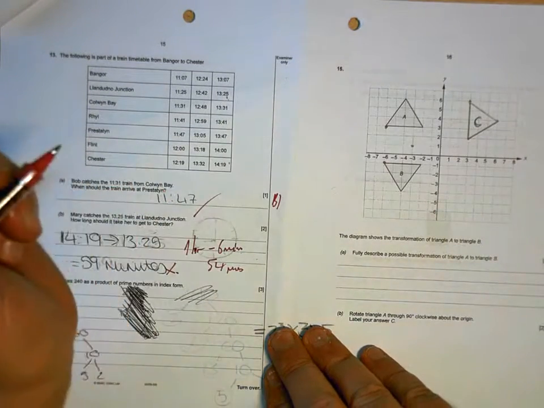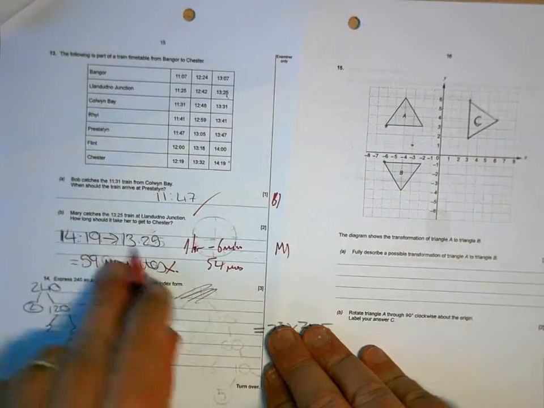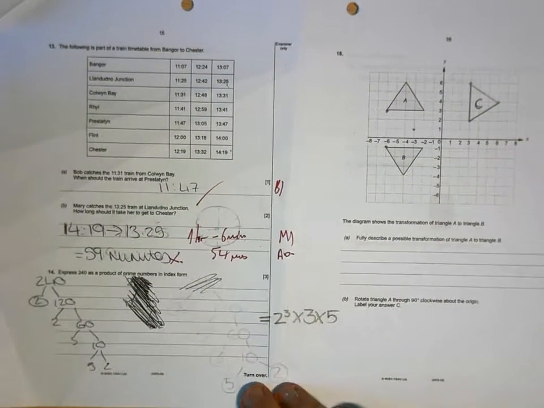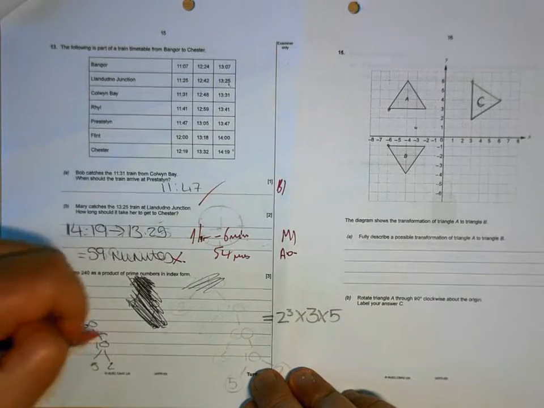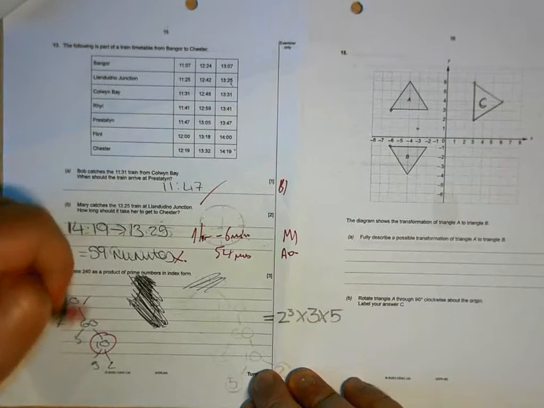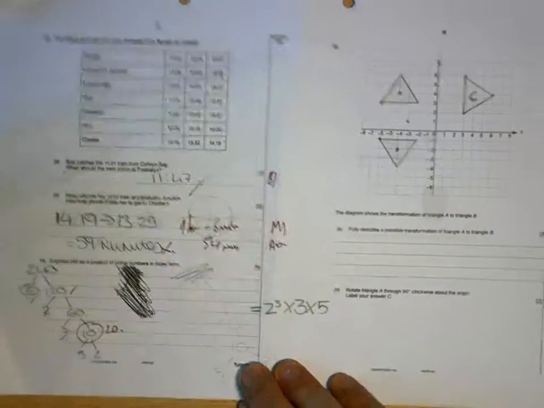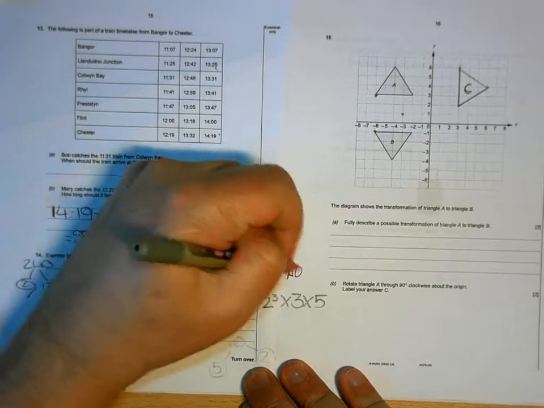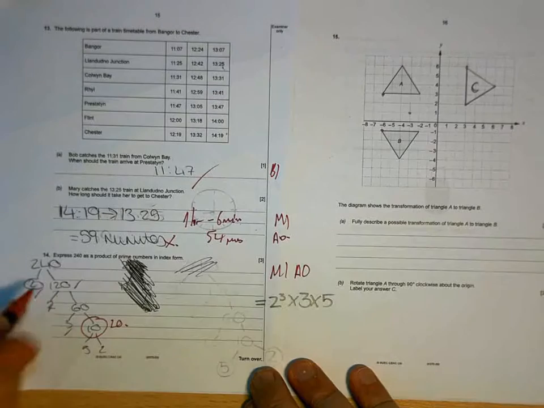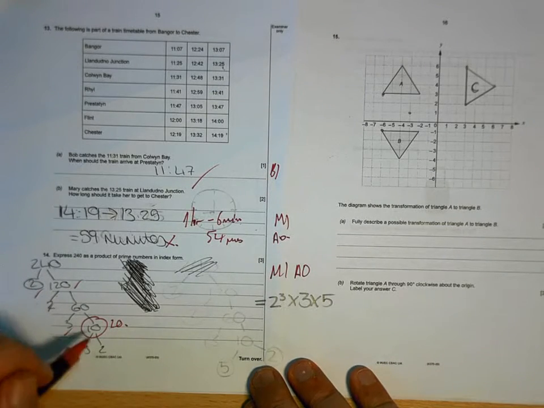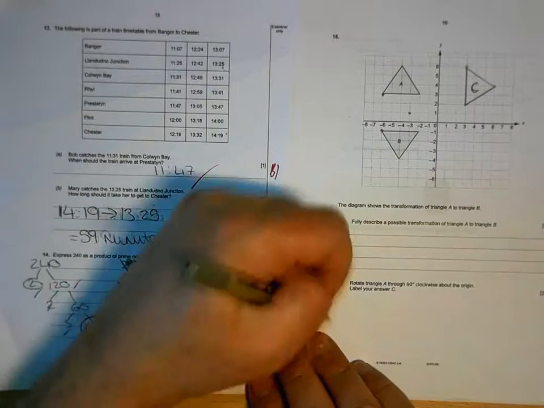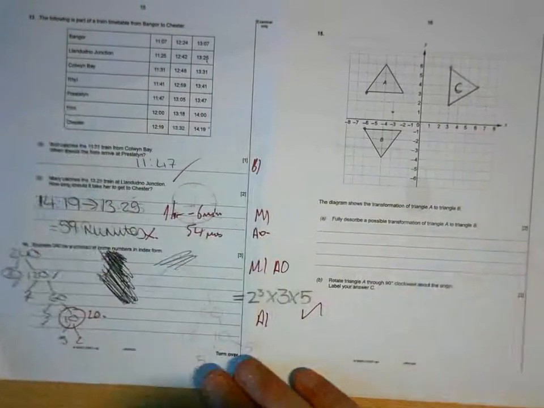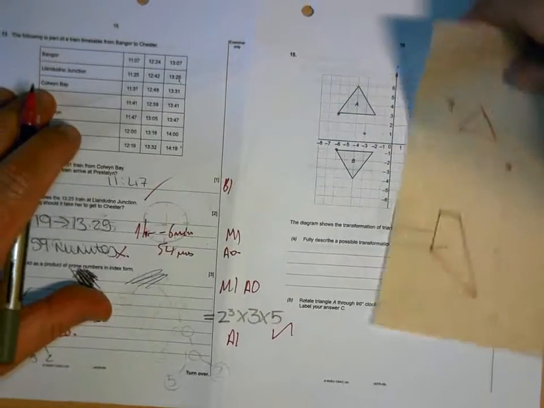So you get 1 mark for using the correct times and trying to take them away. With this one, that's right, that's right, that's right, that's right, that should be 20 there. So you've got 1 mark for the right method. You lose the mark because your answer is then wrong, but your index form is correct for your working, so you'll get that extra mark. This one looks good.